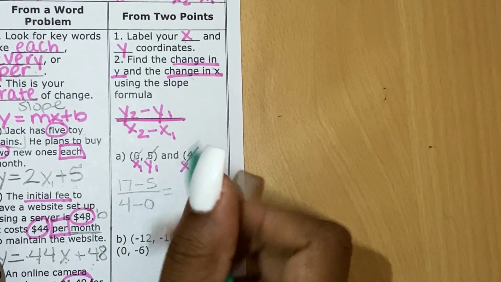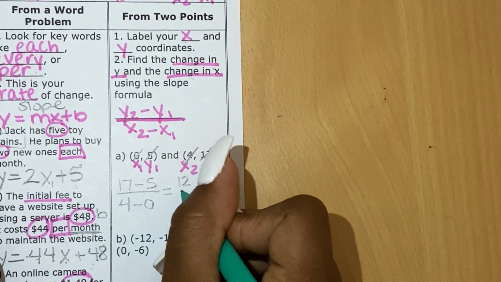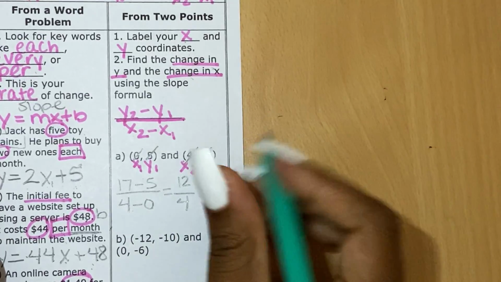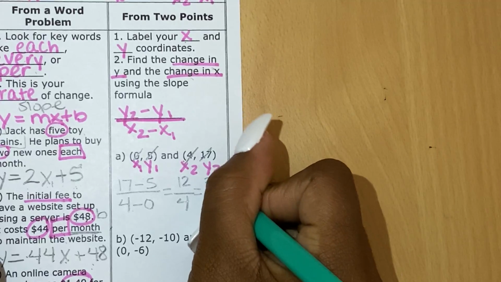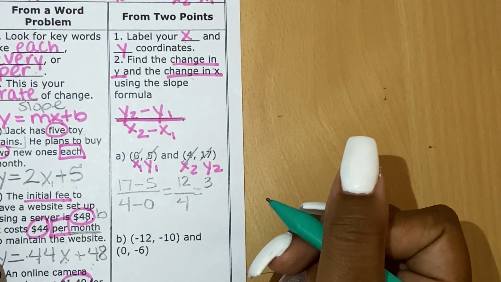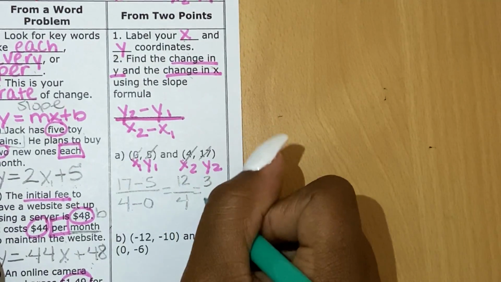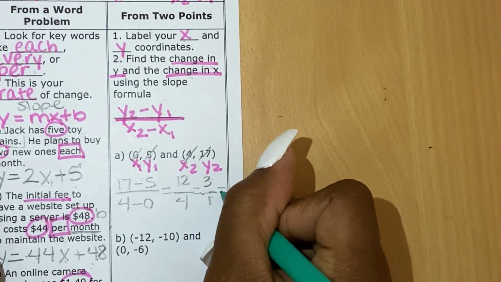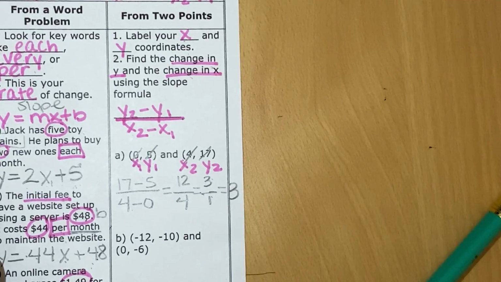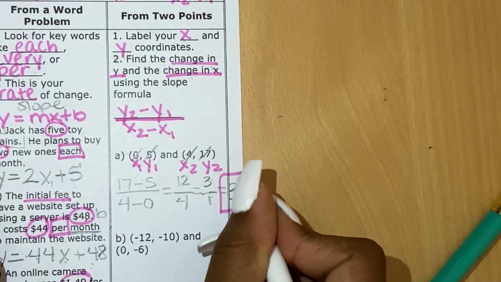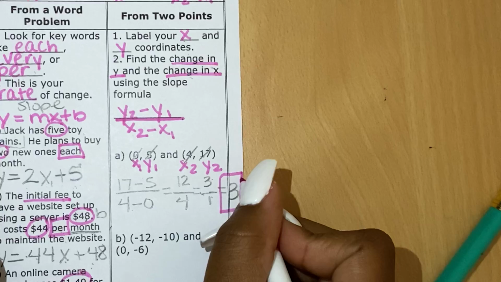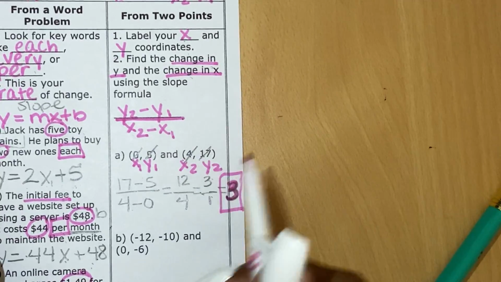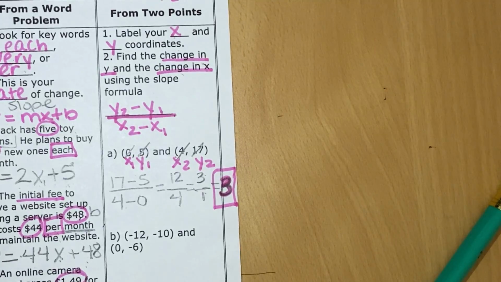Now let's evaluate. 17 minus 5 is 12. 4 minus 0 is 4. I can reduce this by dividing by 4. If I divide 12 by 4, I get 3. If I divide 4 by 4, I get 1. 3 divided by 1 is just 3. So that would be the slope of the line for these 2 points. 3 would be the slope of the line for these 2 points. And that's it. You're finished. Done.